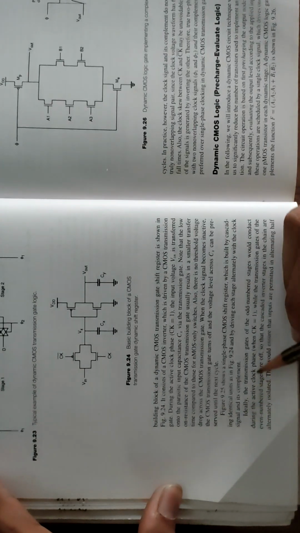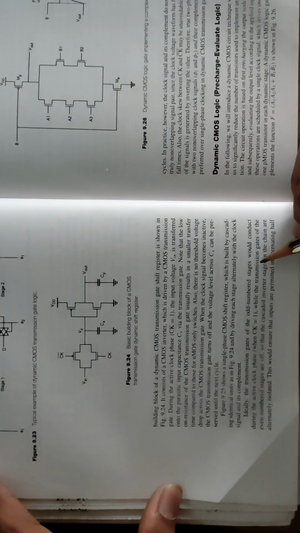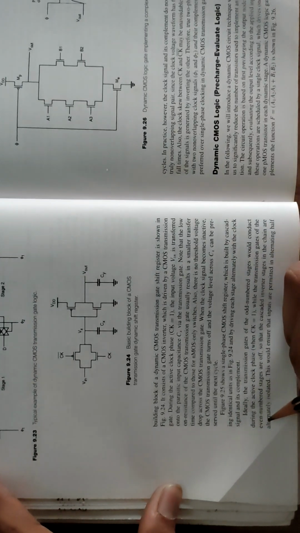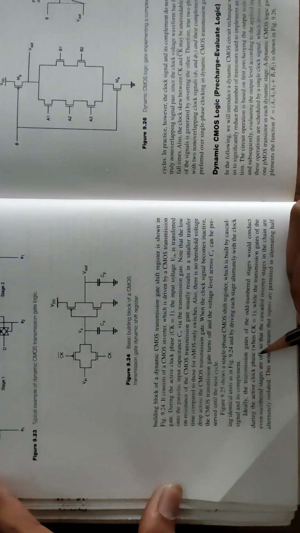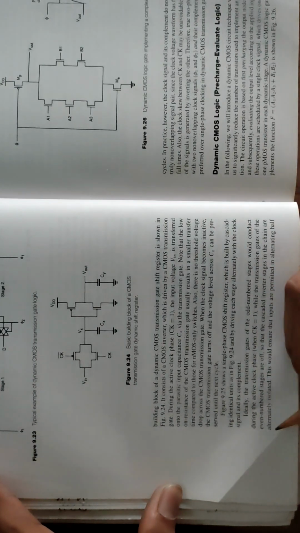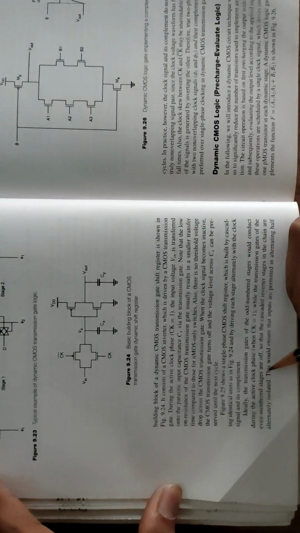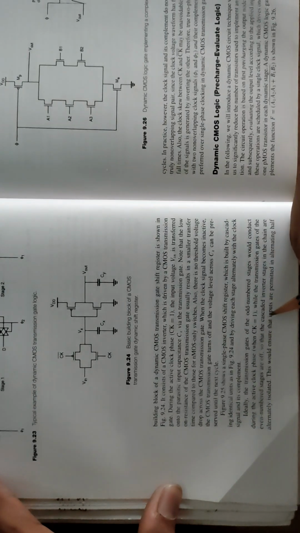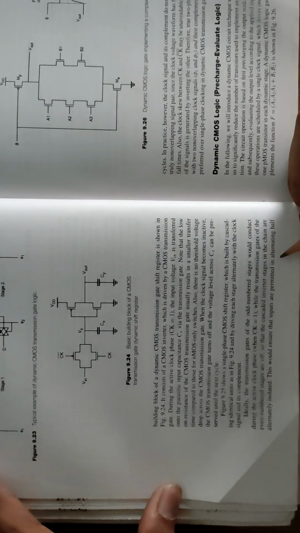Ideally, the transmission gates of the odd numbered stages would conduct during the active clock phase when Ck equal to 1, while the transmission gates of the even numbered stages are off, so that the cascaded inverter stages in the chain are alternately isolated. This would ensure that inputs are permitted in alternating half cycles.